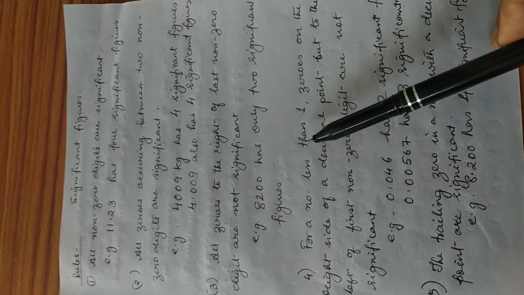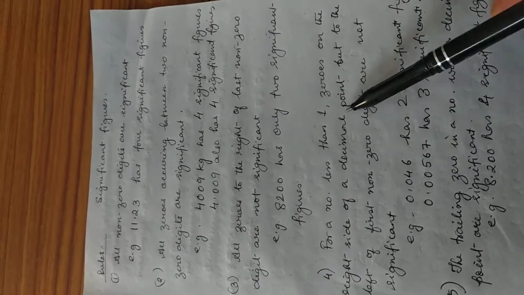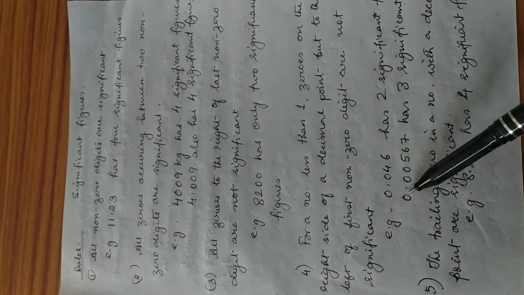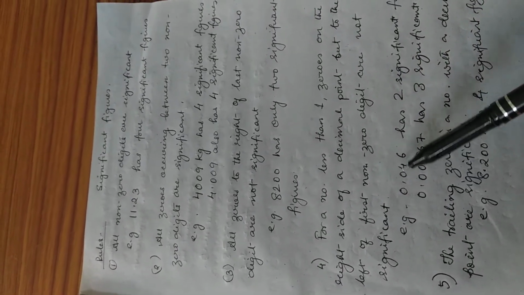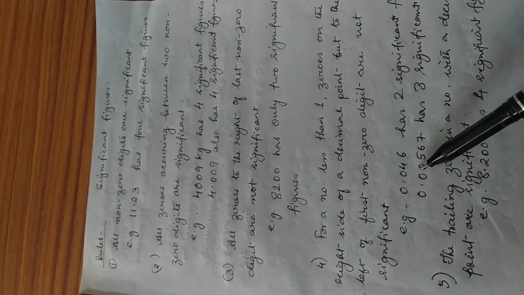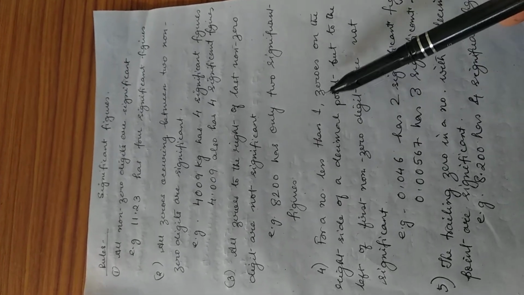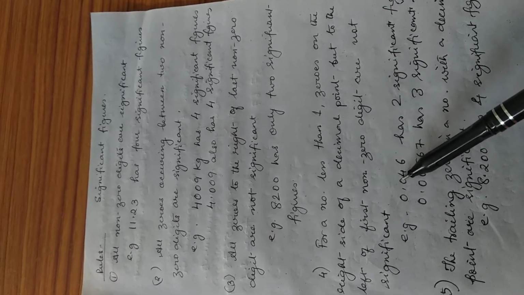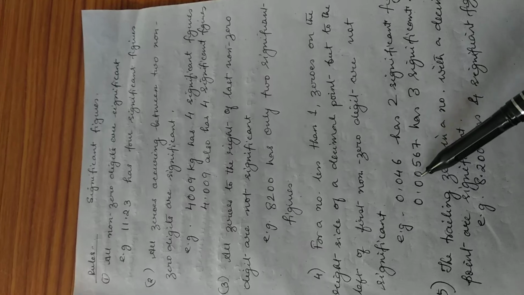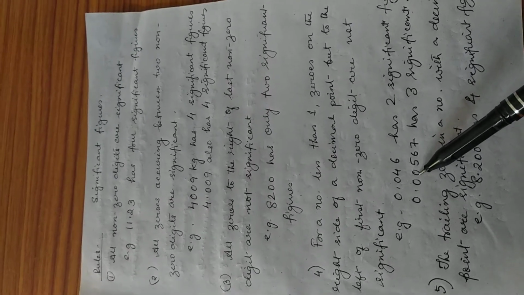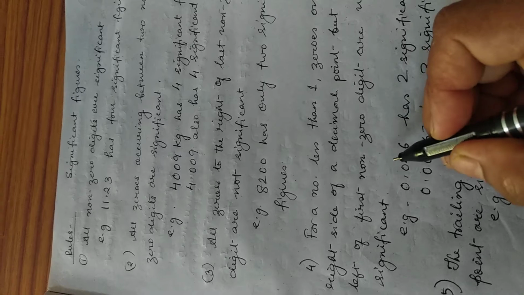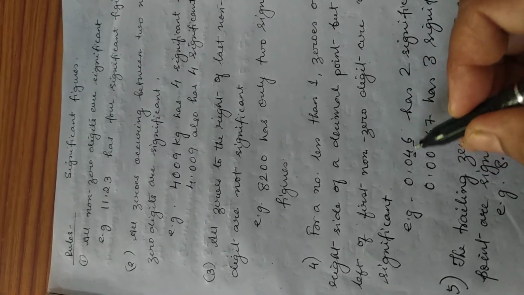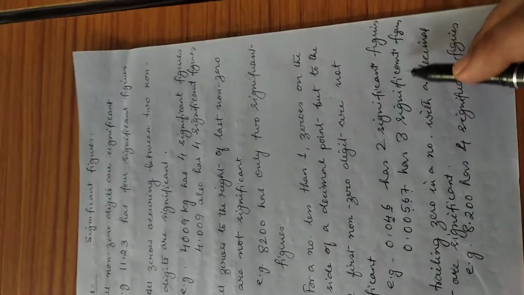Next, for a number less than 1. So this number is less than 1. Zeros on the right side of the decimal point, but to the left of the first non-zero digit, that is, left of 4 here, and this 0 is to the left of 5. So for a number less than 1, zeros to the right side of the decimal, before a non-zero digit, are not significant. That means this will not be counted. So significant figures will be for only this and this, that means 2 and 4, and 6, 2. Here 1, 2, 3, so 3 significant figures.